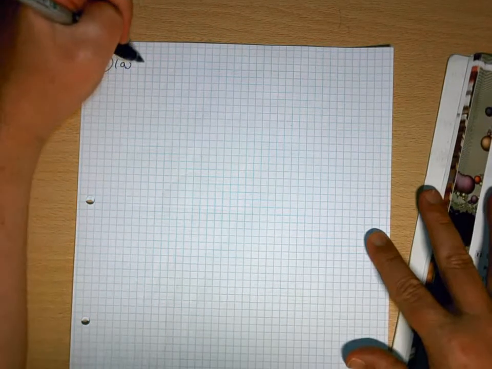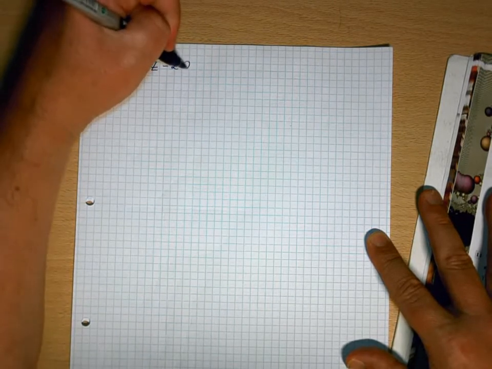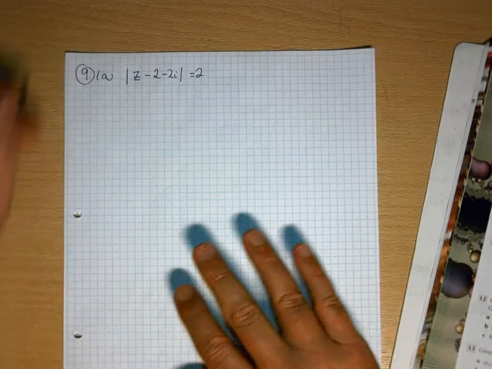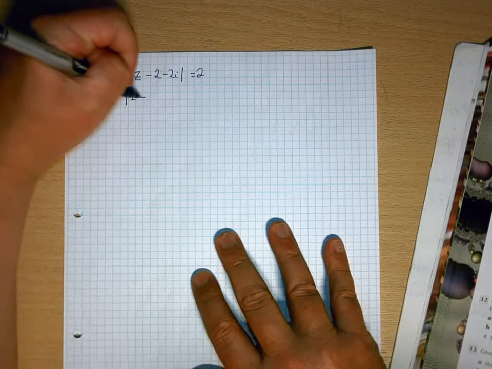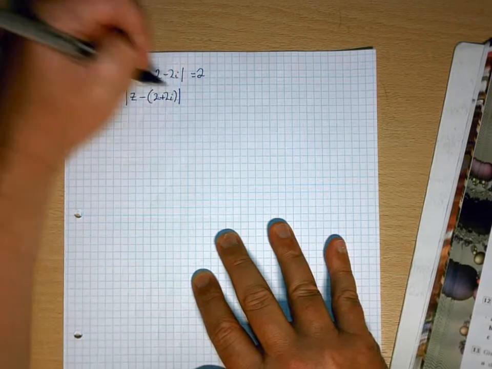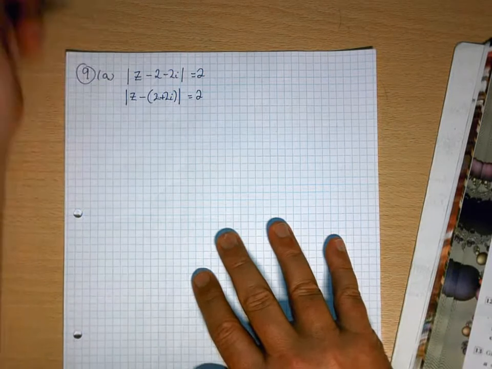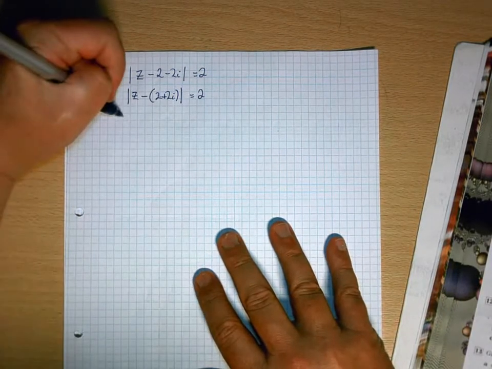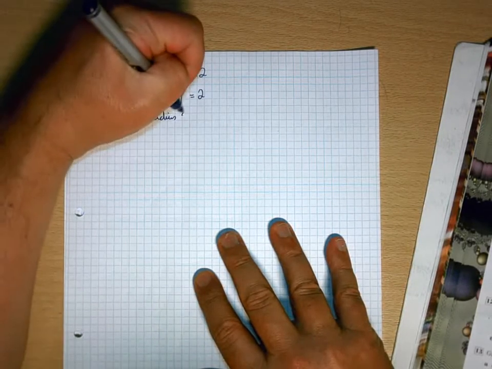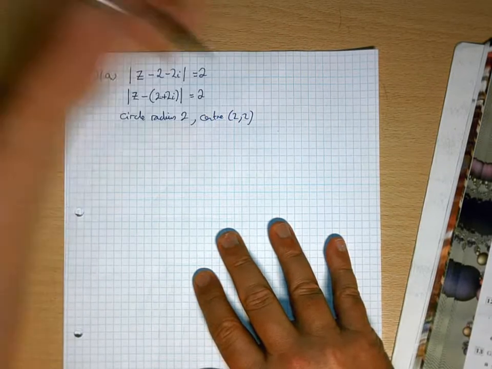The loci that we're dealing with is modulus of z take 2 take 2i equals 2. Okay, let's get that into the standard form. Take the minus out, and we get modulus of z minus (2 plus 2i) equals 2. So, standard form, this is a circle, radius 2, center 2, 2.